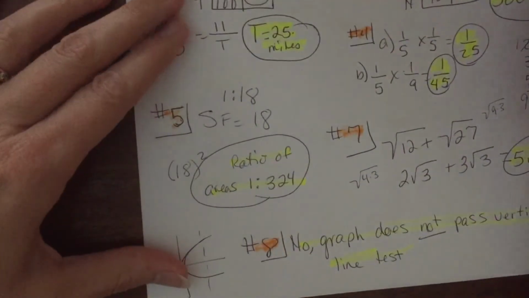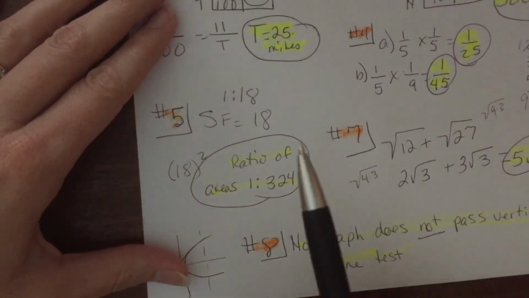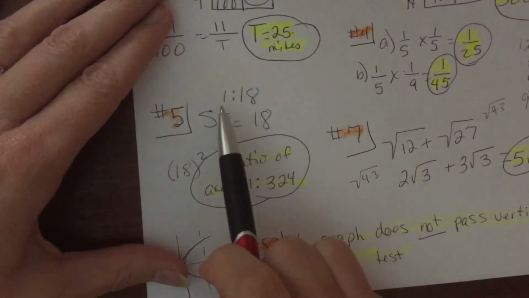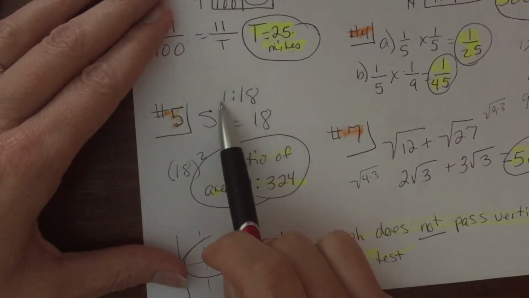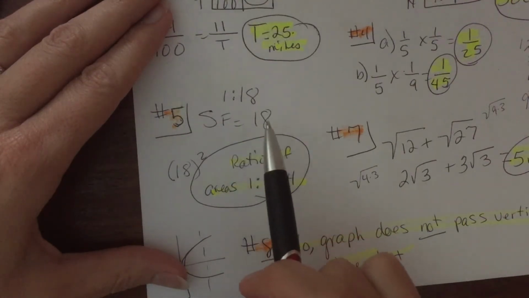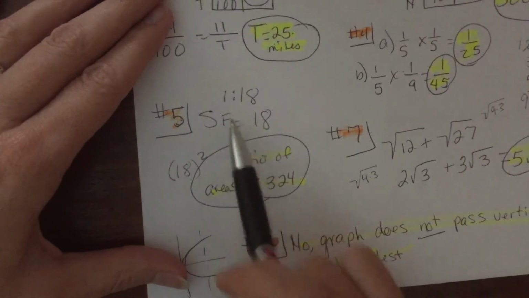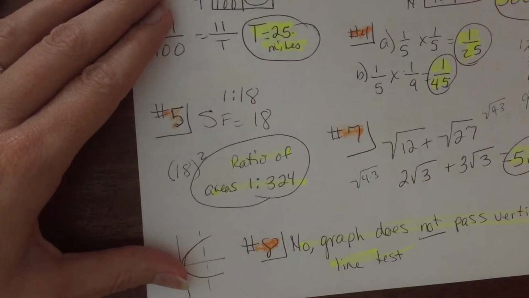Number 5, it tells us that the toy truck is a 1 to 18 scale replica of the original. So 1 unit on the toy is 18 units on the actual item. So the scale factor is 18. The actual dimensions on the real truck are 18 times bigger than the dimensions on the scale model, the toy truck. But the question asks for the ratio of the areas.